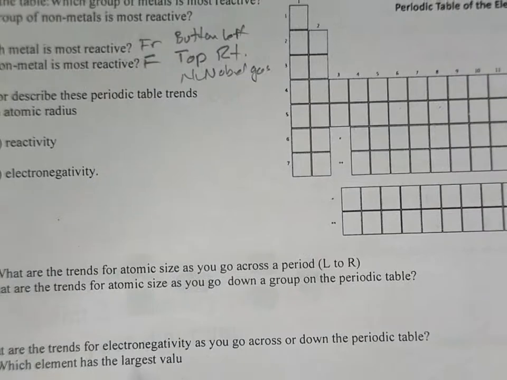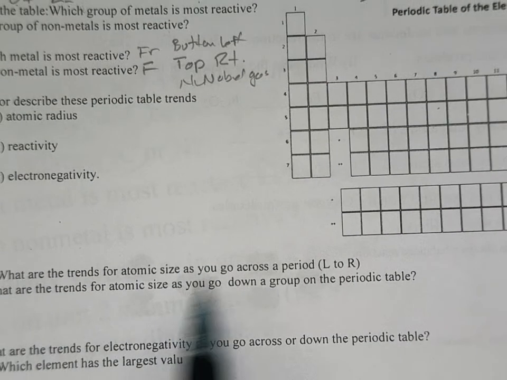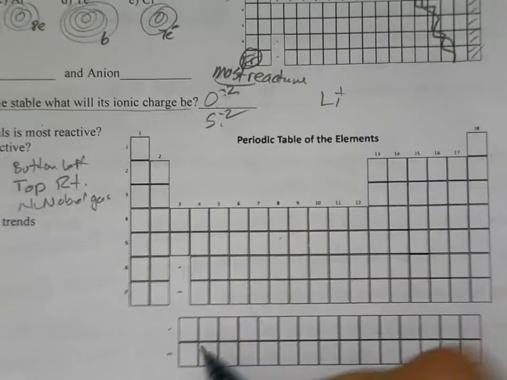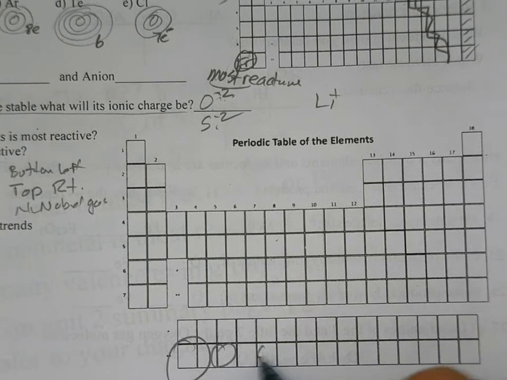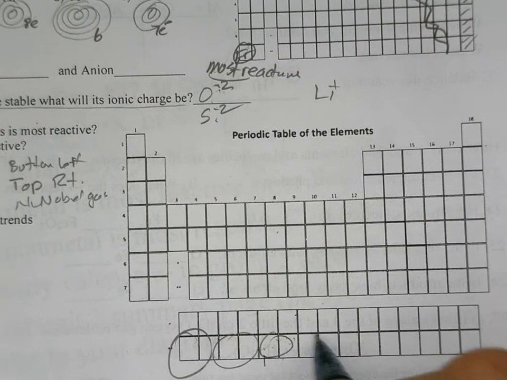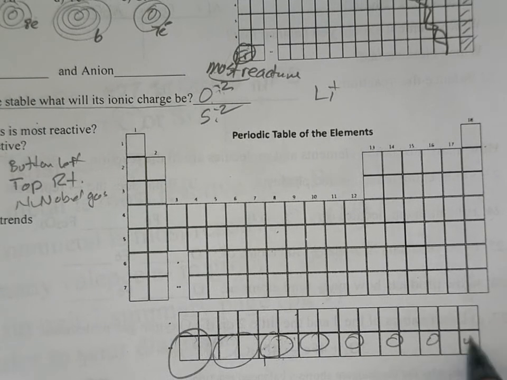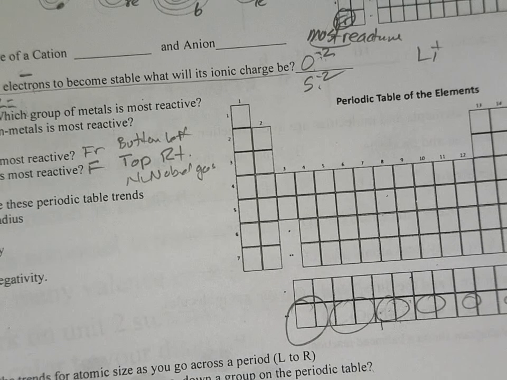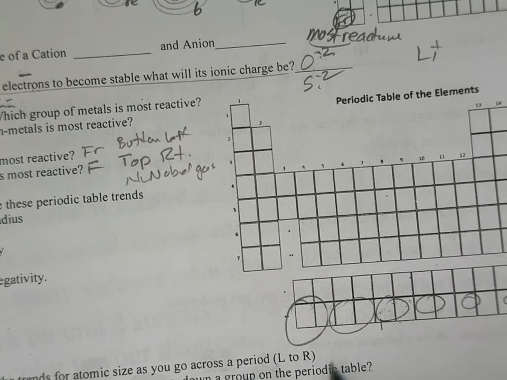All right, number 9. What are the trends for atomic size as you go across a period? If you go across the period, what do the atoms do? They get smaller. As you go this way, because the nucleus gets stronger, the atoms get smaller. What's the trend as you go left to right? Smaller.